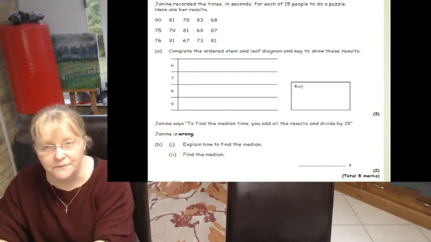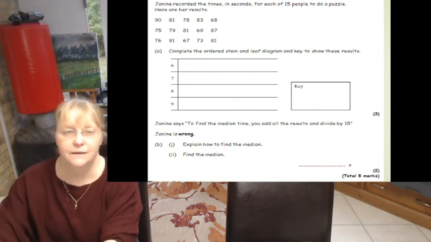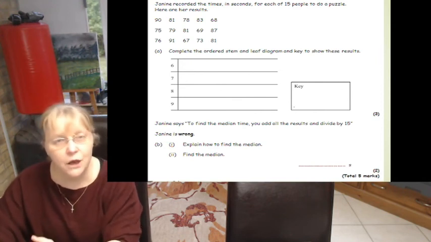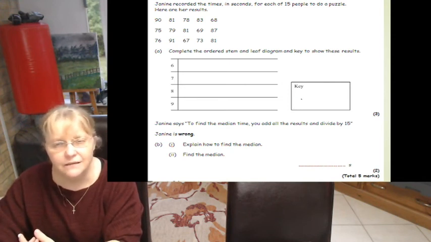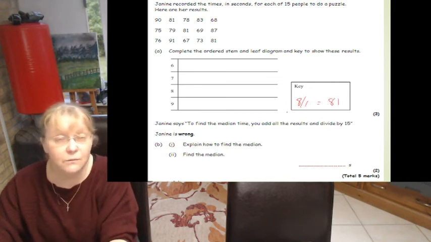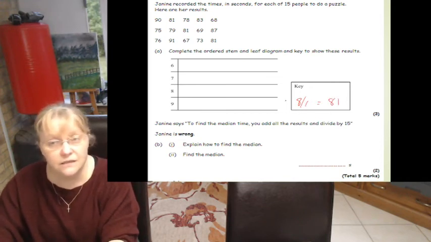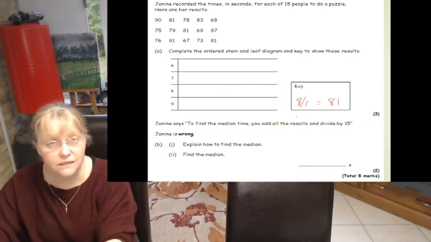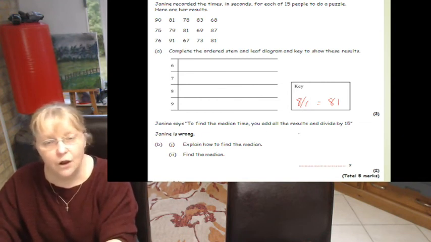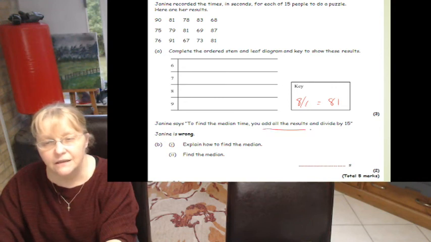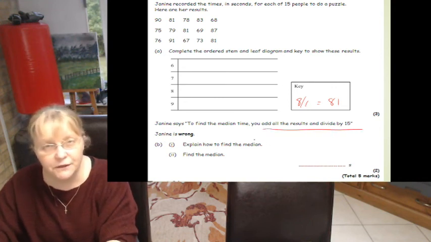Okay, welcome back. I'm not going to draw all the stem and leaf because hopefully you're happy to do this, but do remember to do a key. So the key would be 8/1 equals 81. It doesn't matter which number you choose as long as it represents the data that you have. Now, hopefully you've actually said that this isn't how you find the median.